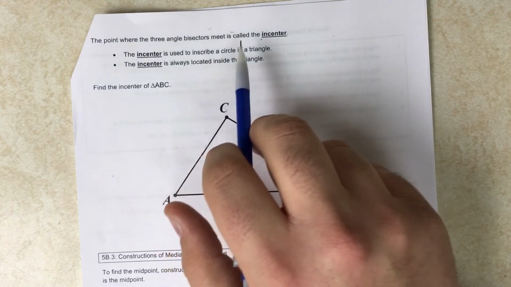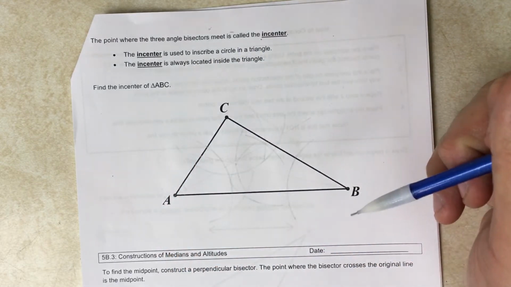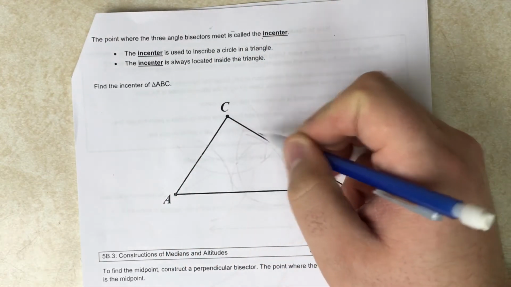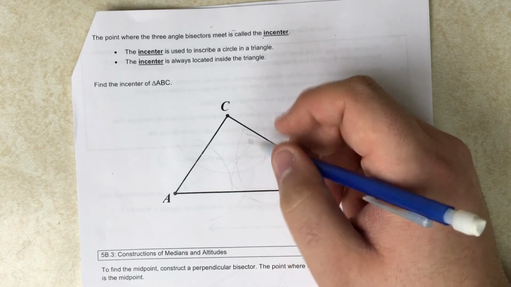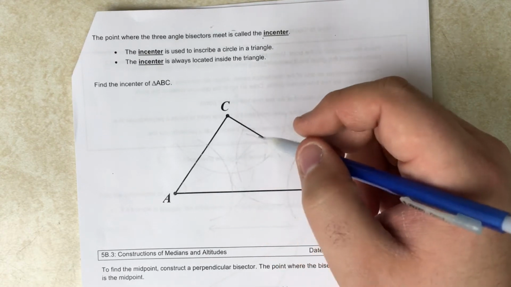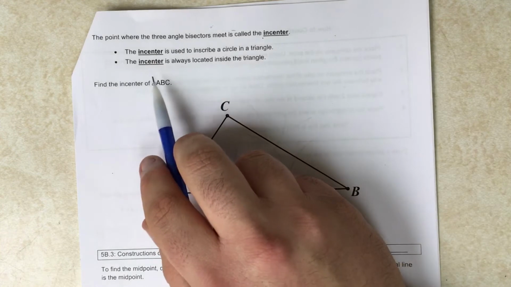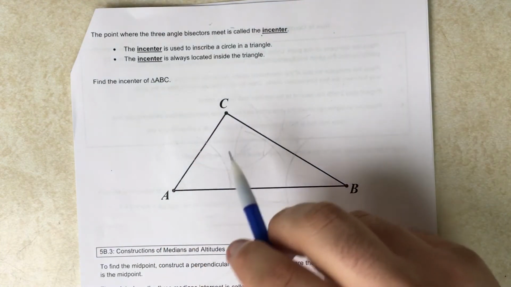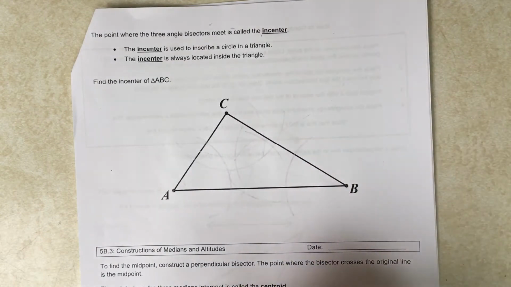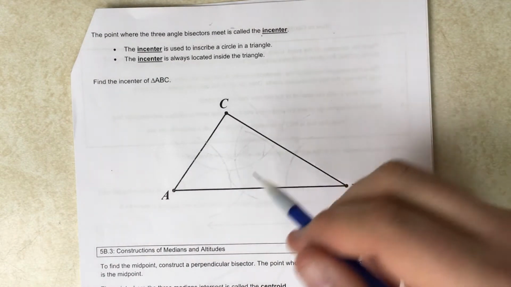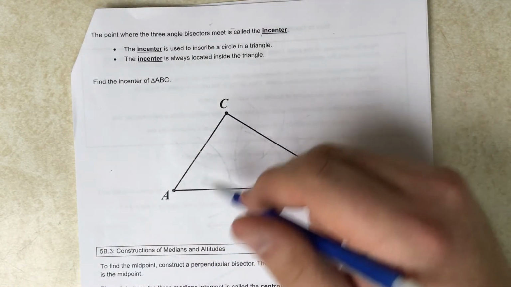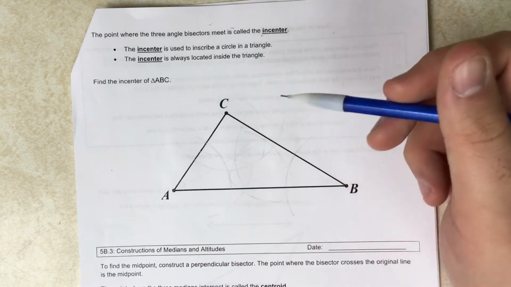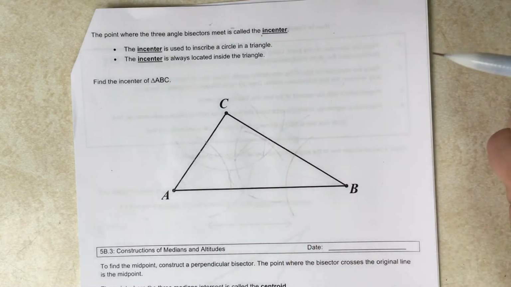Now, you can see a couple of things about the incenter up at the top here. The whole purpose of an incenter is to inscribe a circle within a triangle, which means I could draw a circle around the incenter point and it'll fit nice and snugly within the triangle. The one key thing about the location is that the incenter is always located inside the triangle. So incenter, inside. So that'll tell us our incenter has got to be within these boundaries. If it's anywhere outside of that, there's a problem.